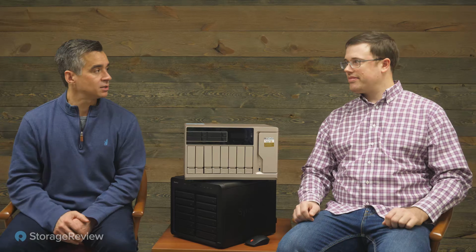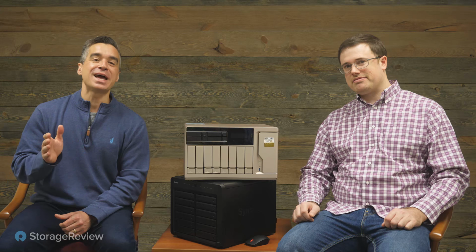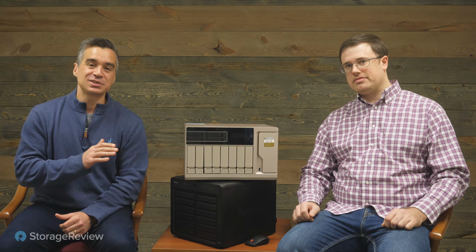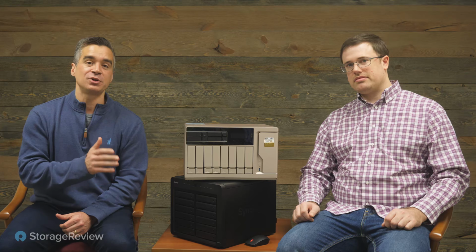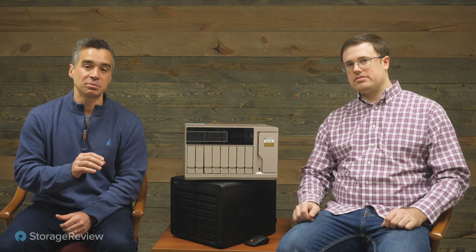Yes. All right, so if you have a NAS, look at the settings, at least the ones we went through here with QNAP and Synology. It's really worth looking into, to see what applies to you.